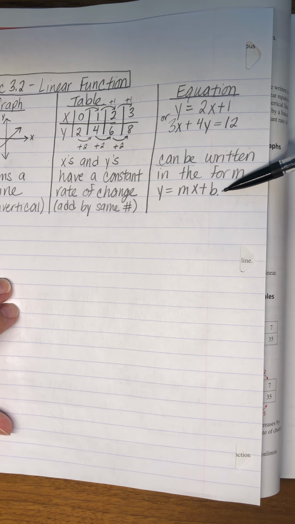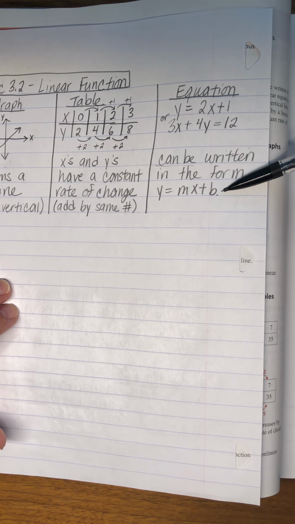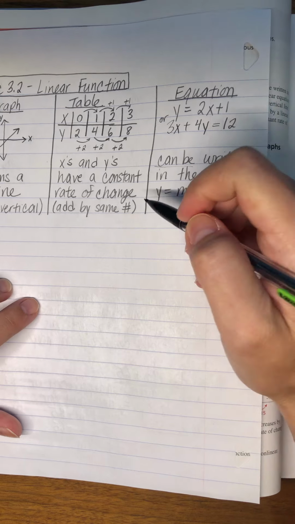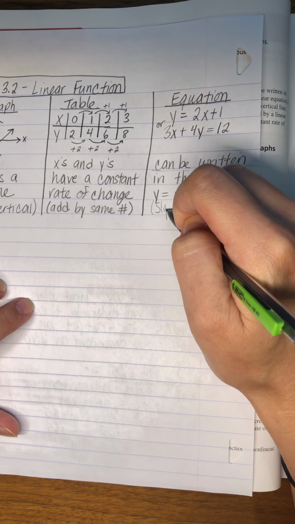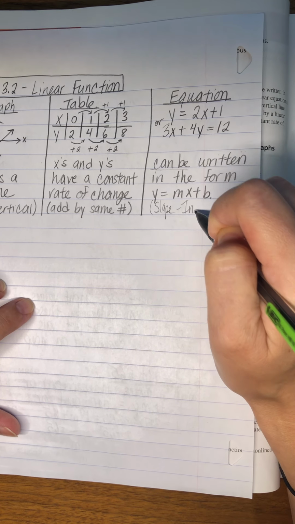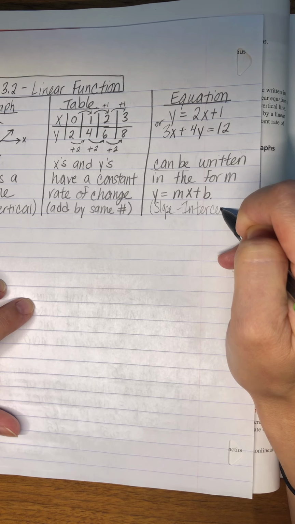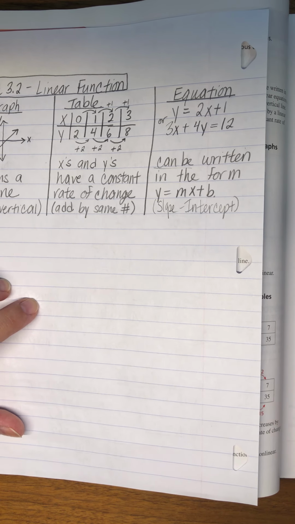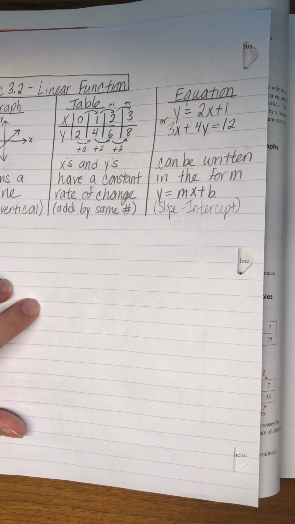This form, y equals mx plus b, we're going to become very familiar with this form. Just to introduce you to what it's called, this is called Slope-Intercept Form. And we're going to do more with this form later in this chapter. So if you have never heard of Slope-Intercept Form yet, that's okay, but we will learn more about it.